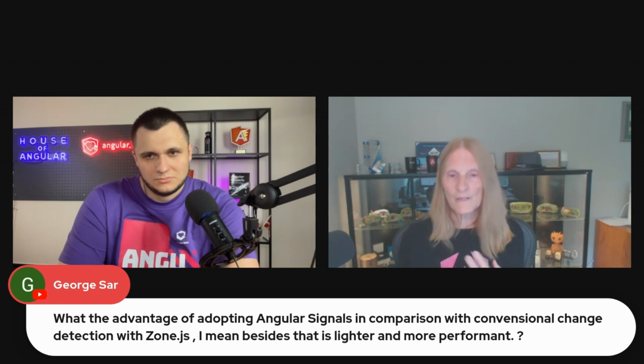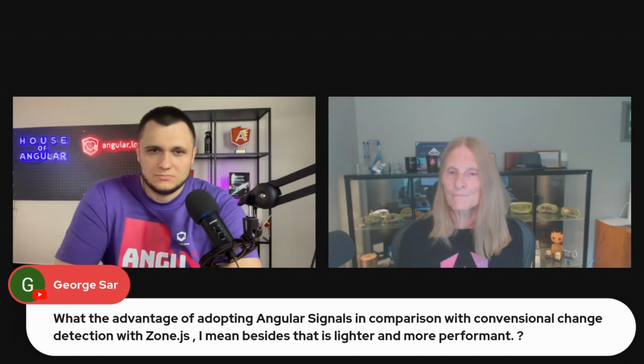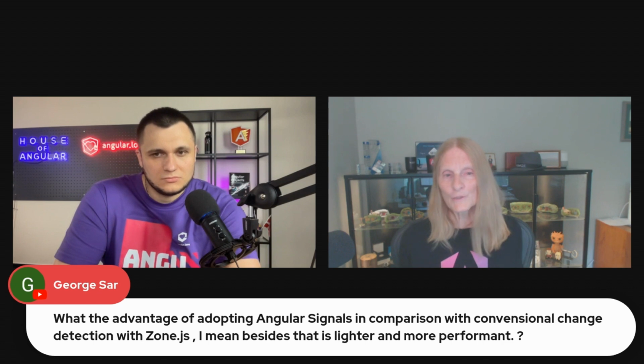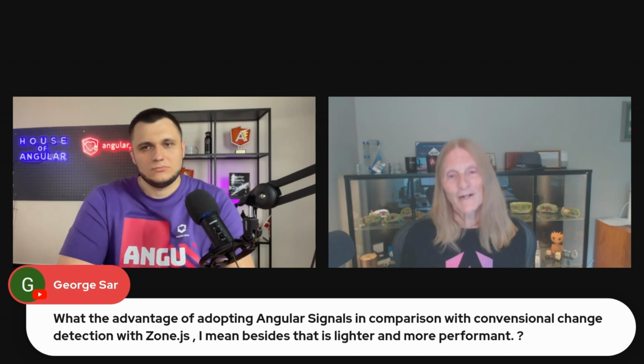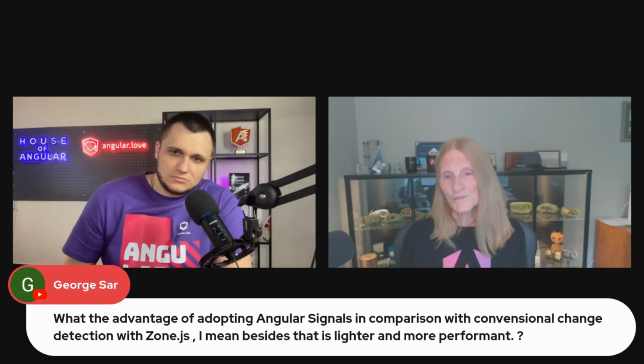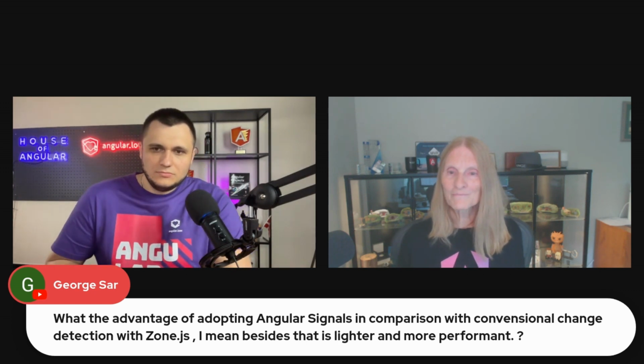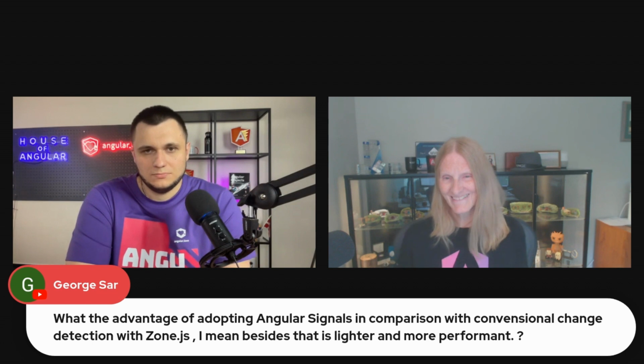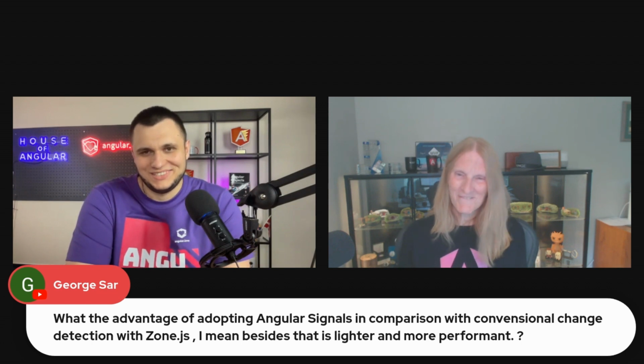So you can save coding time, you can have your code much more reactive and easier to code because these automatically react for you, and they are lighter and more performant. The Angular team is getting rid of Zone.js, so those are a bunch of reasons.